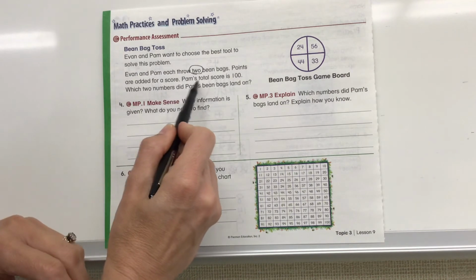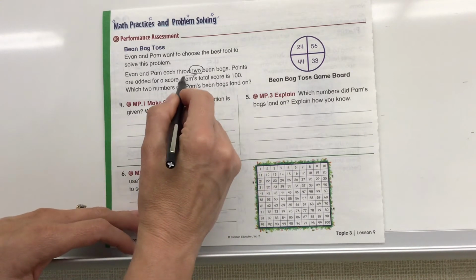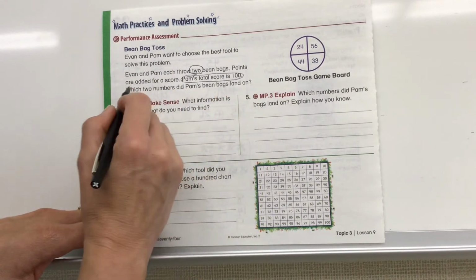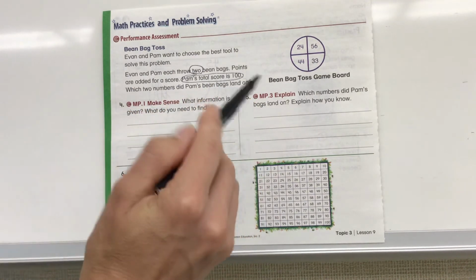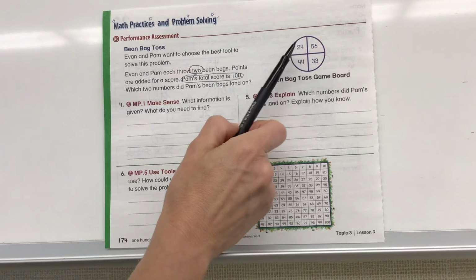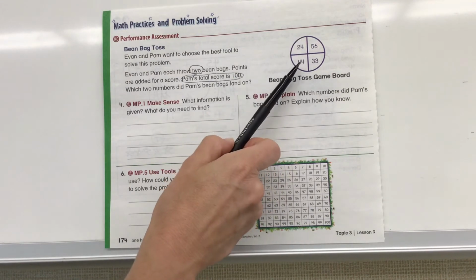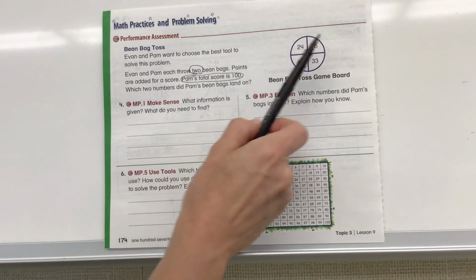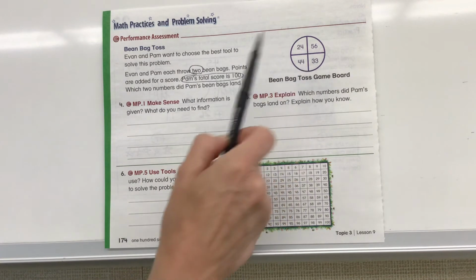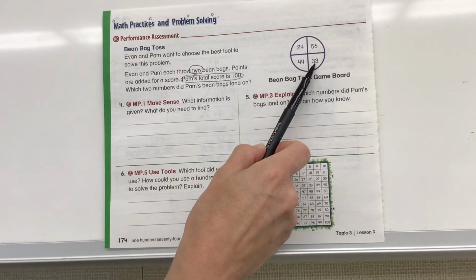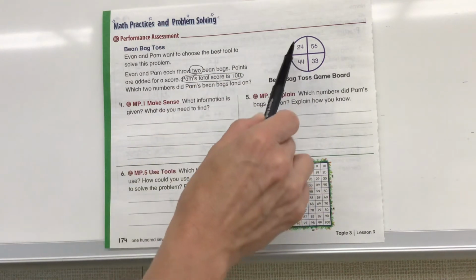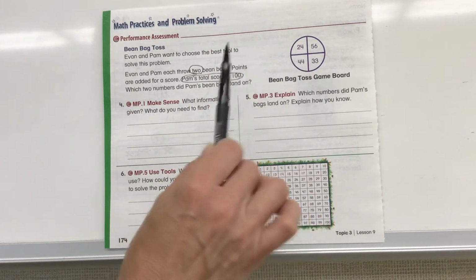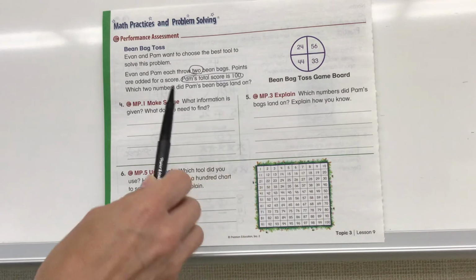score. Pam's total score is 100, so I'm going to circle Pam's total is 100. Which two numbers did Pam's bean bags land on? So we have to figure out. So she threw two bean bags, and if she landed here, she'd get 24 points. She landed here, she'd get 44 points. She landed here, she'd get 56 points. And if she landed here, she'd get 33 points. But she threw two of them, so we have to figure out which two of these numbers that we can add together to get a total of 100.